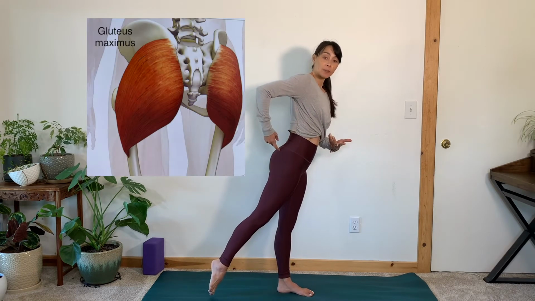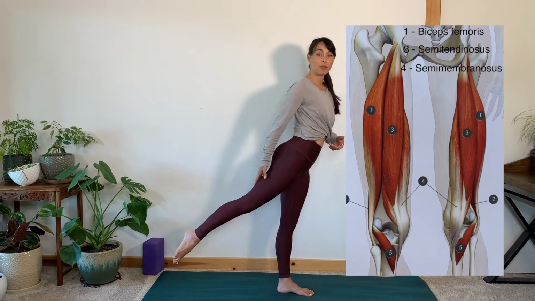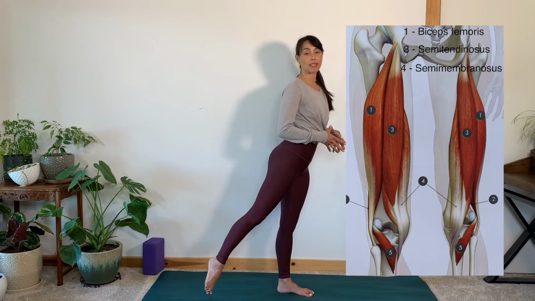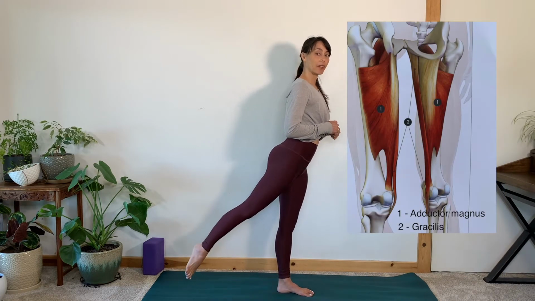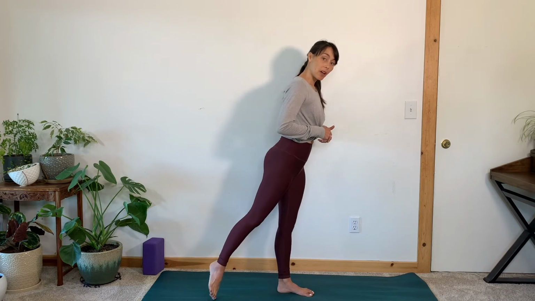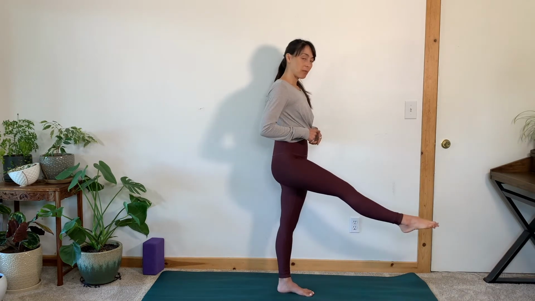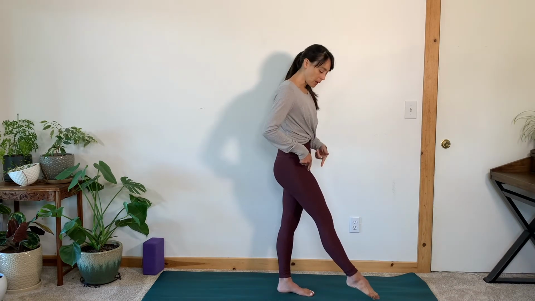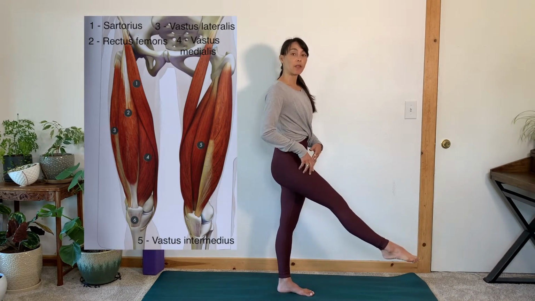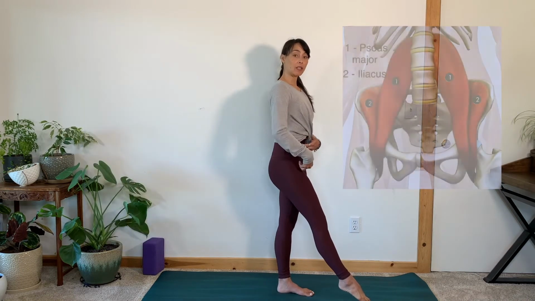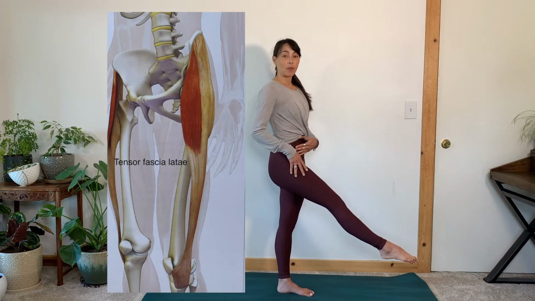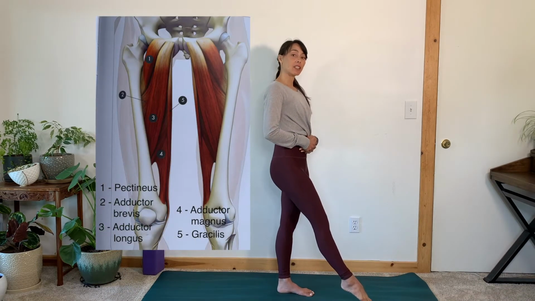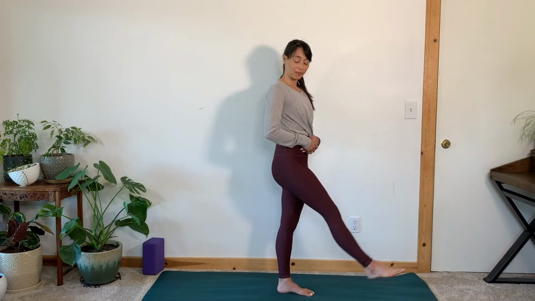We have gluteus maximus, biceps femoris, semimembranosus, semitendinosus, and we even have a little bit of adductor magnus helping out. When we draw the thigh forward in flexion, we have muscles on the anterior side of the thigh working. We have rectus femoris, sartorius, iliopsoas, tensor fasciae lata, and adductor longus and adductor magnus also helping out.